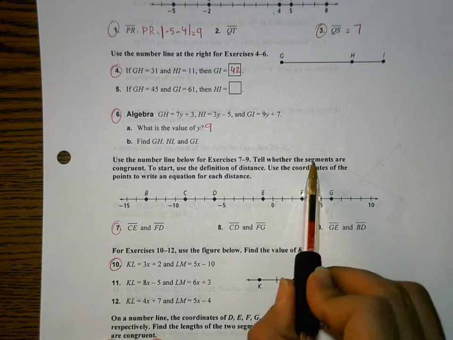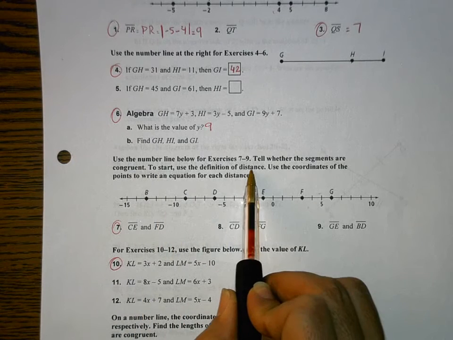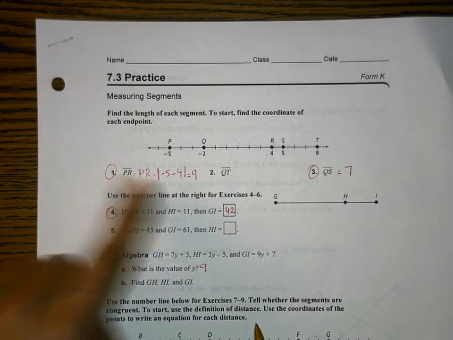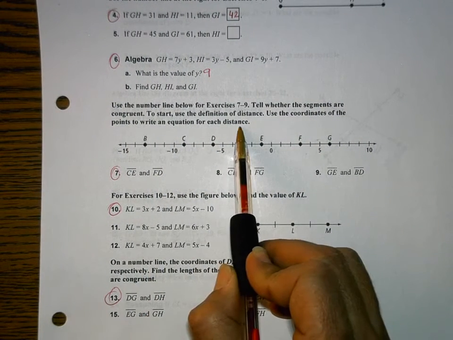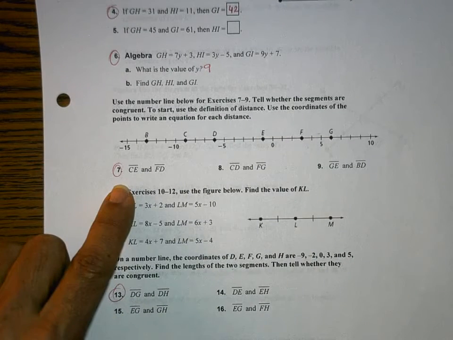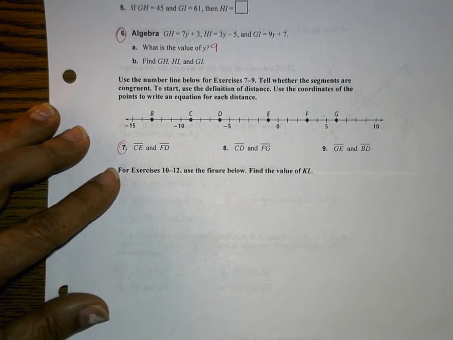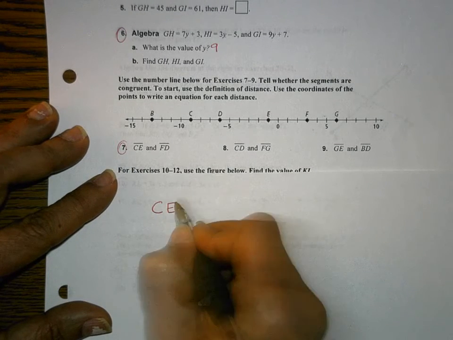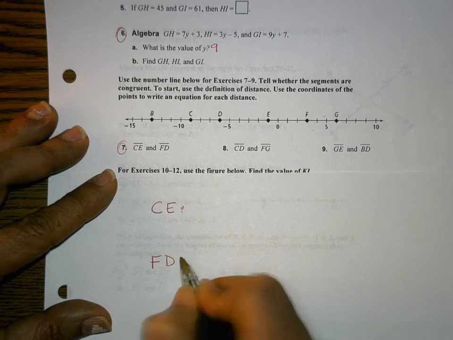So let's take a look over here. Tell whether the segments are congruent, if they're the same size, the same length. To start, use the definition of distance, like we were doing right before up here with problem number 1. We were using the distance to see if they were the same size, to find the length. Use the coordinates of the points to write an equation for each distance. So let's go ahead and do number 7 together, and I'll let you do the rest. Number 7 says, how about the distance from C to E, and then let's compare it with the distance from F to D. Let's find out each of them.